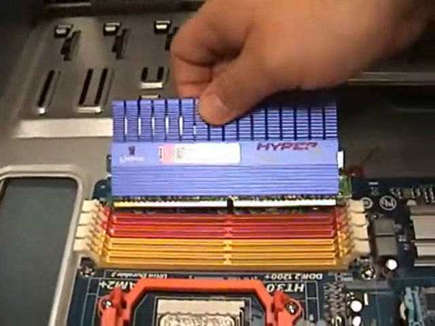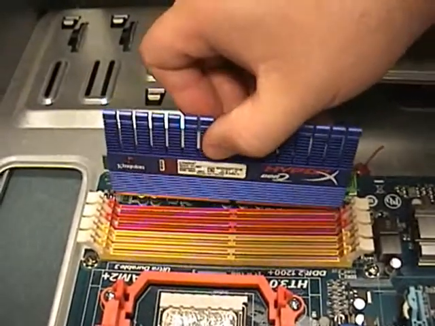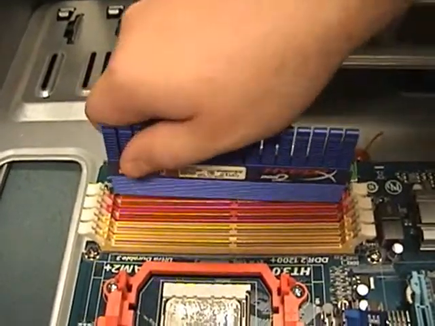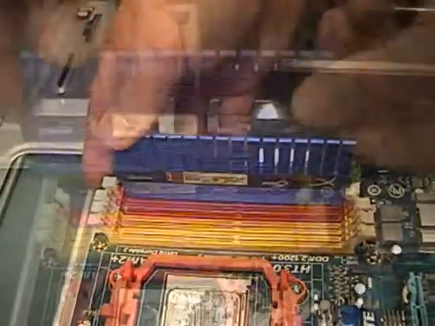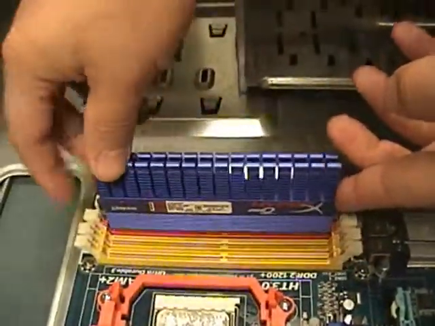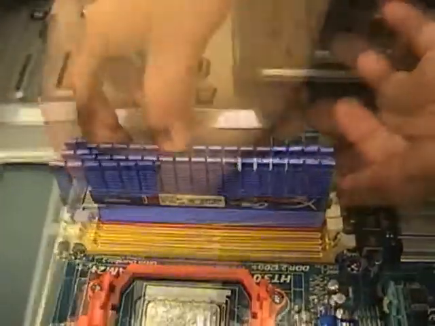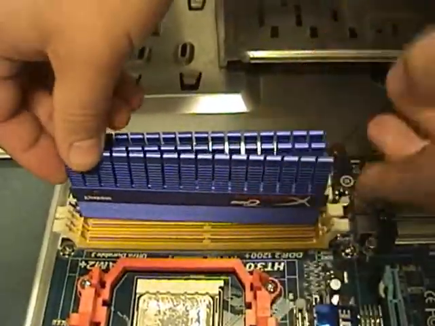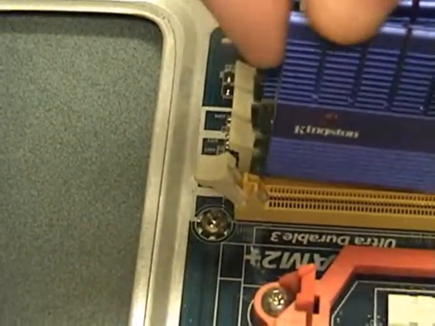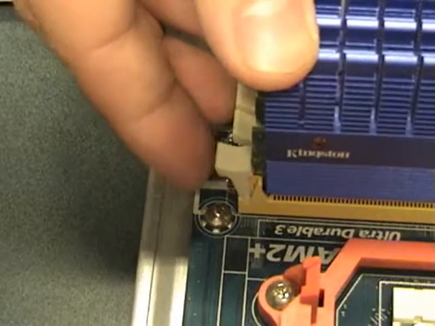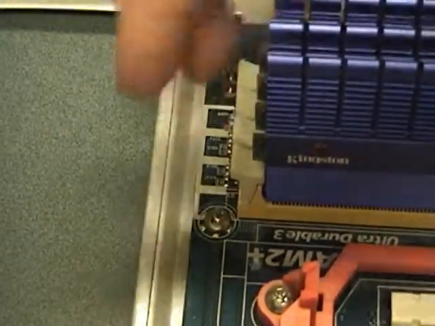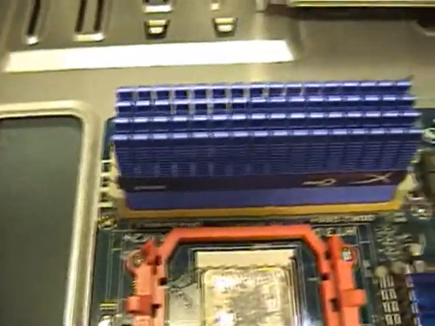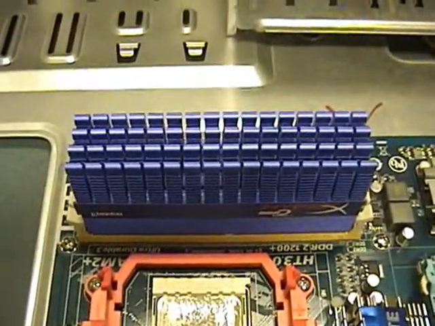Some sticks of RAM also use heatsink technology. Make sure you line up the bottom of the RAM to the memory slots on the motherboard. Also, make sure you keep track of which order they're in. Just snap the tabs in place along the sides like so. You've just installed your own RAM.